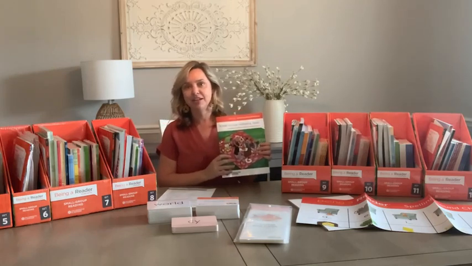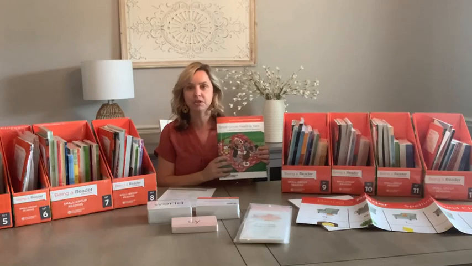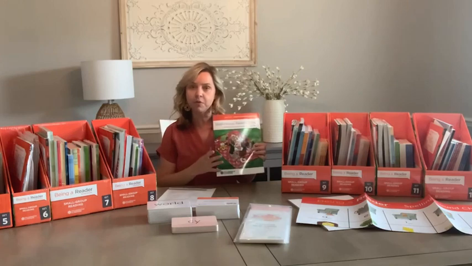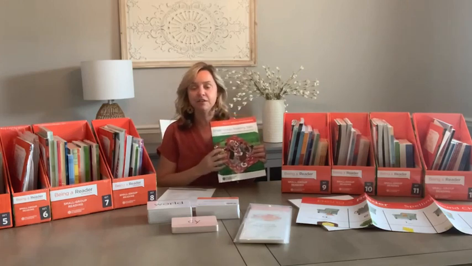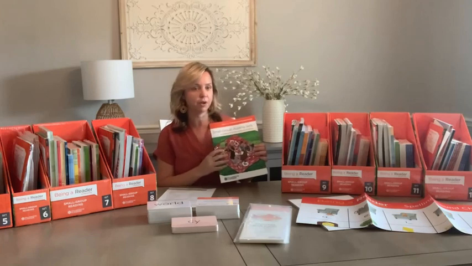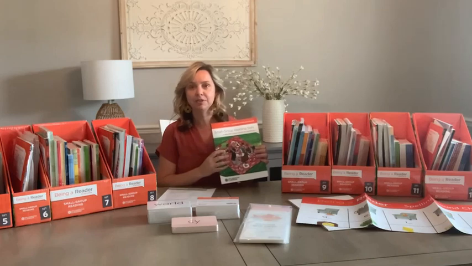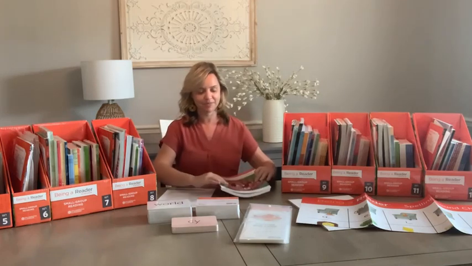This implementation handbook is intended to support your implementation of small group reading. It includes an overview of the program, the design and features of sets 1 through 12. It also includes instructional support, planning resources, and assessments.